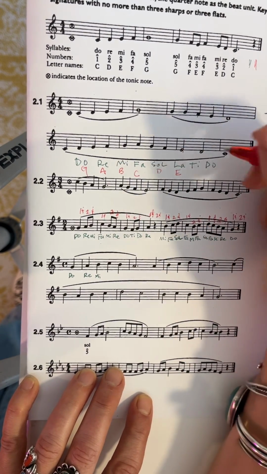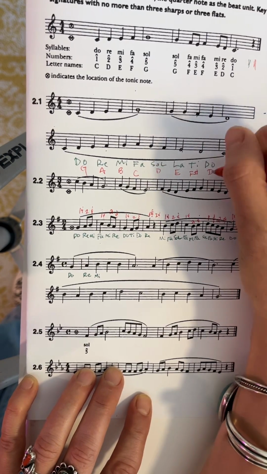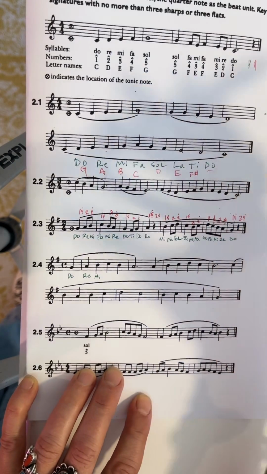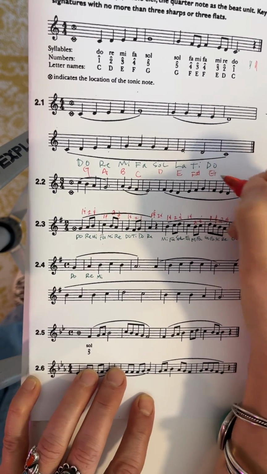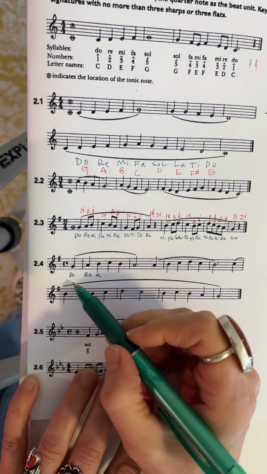E for la, F sharp is our ti, and it all goes back to do. And I wrote a D instead of a G because I was thinking about do, but that should actually be a G. Jeez Louise. Okay, back down here.